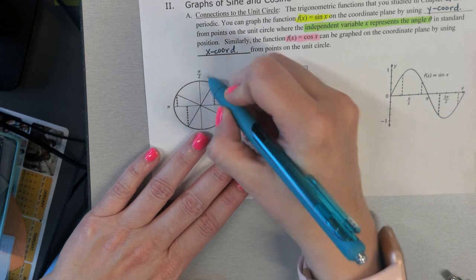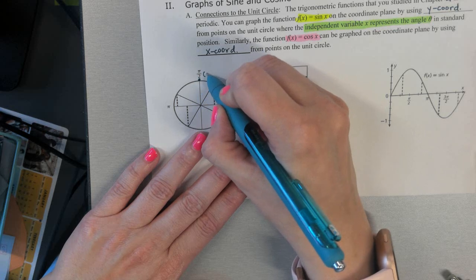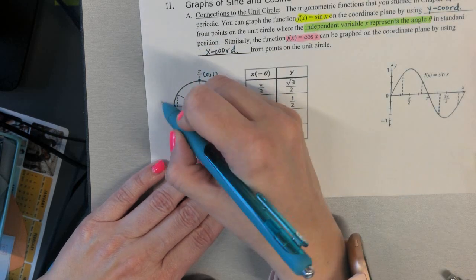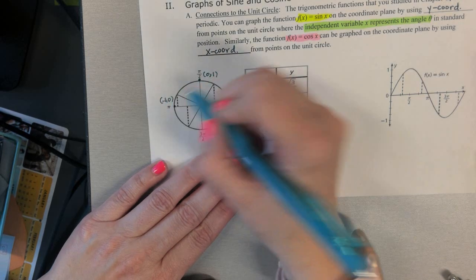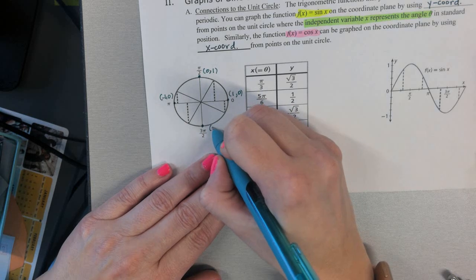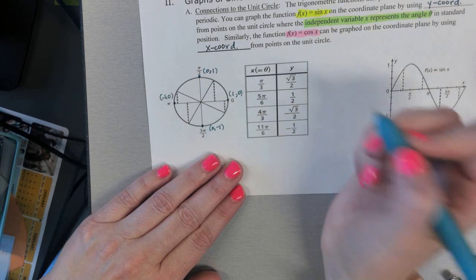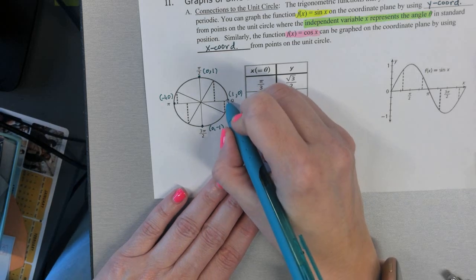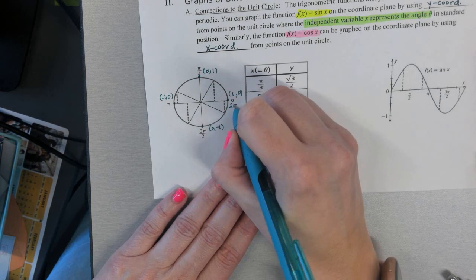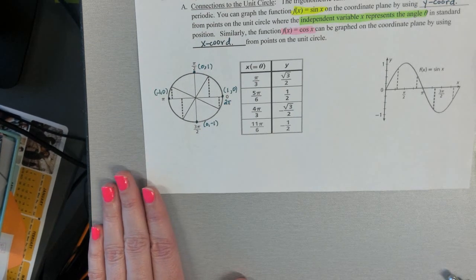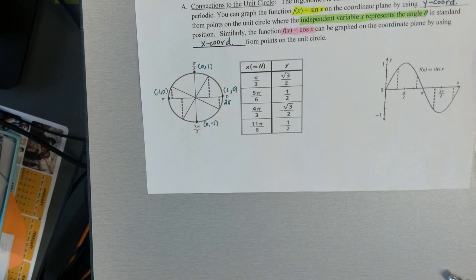Here you have 1, 0. At pi you have negative 1, 0. At 3 pi over 2 you have 0, negative 1. And then you're back here. Now remember, after you go around once, you're also at 2 pi. So 0 and 2 pi are going to have the same values.